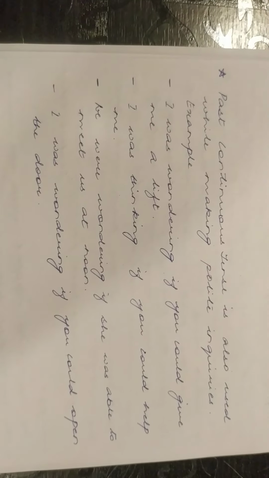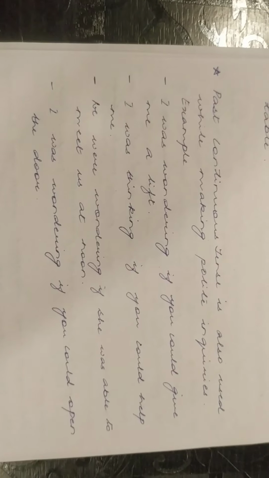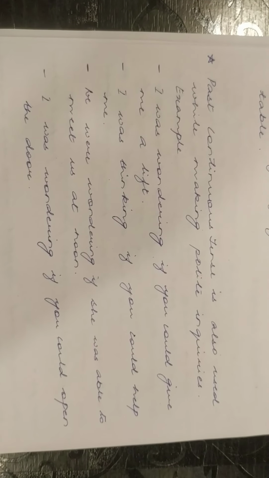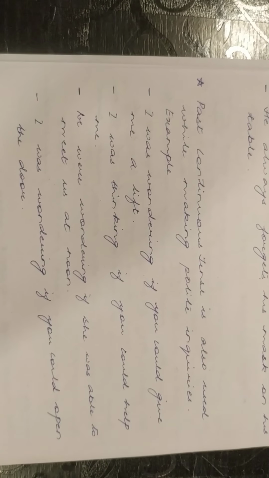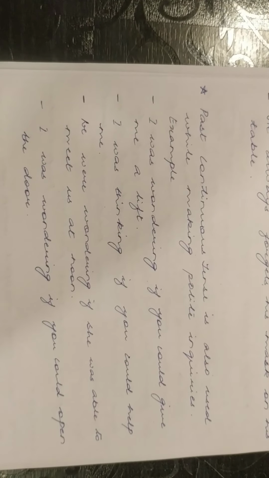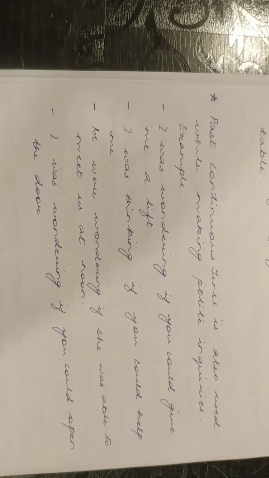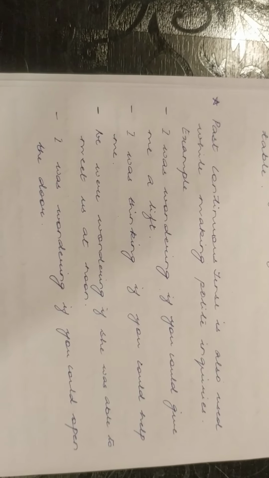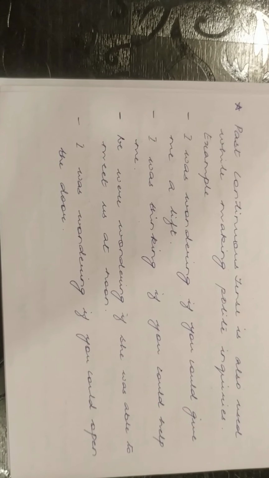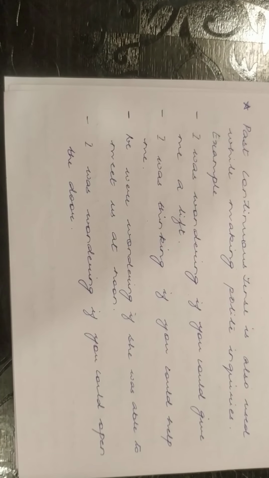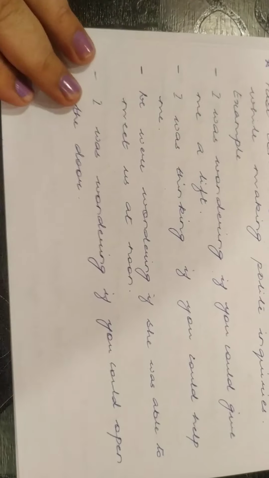Past continuous tense is also used while making polite inquiries. Example: I was wondering if you could give me a lift. I was thinking if you could help me. We were wondering if she was able to meet us at noon. I was wondering if you could open the door.